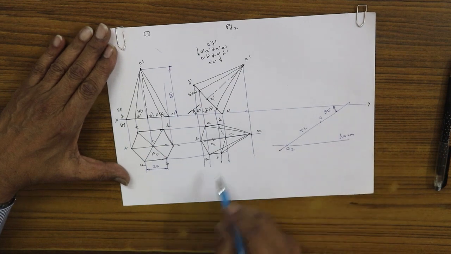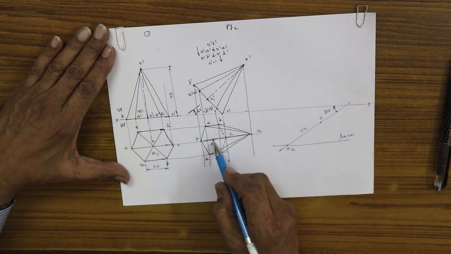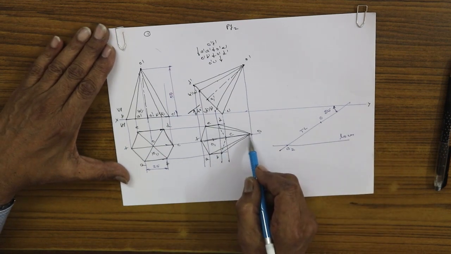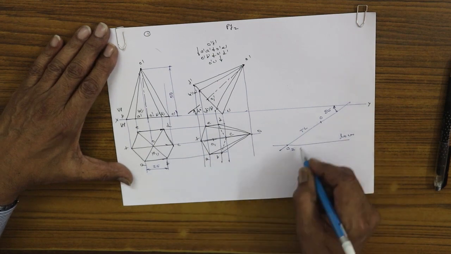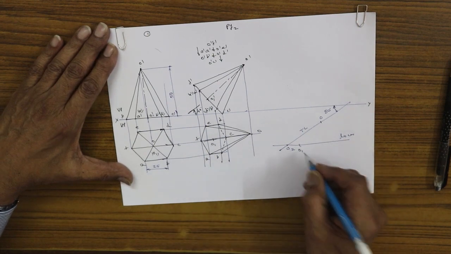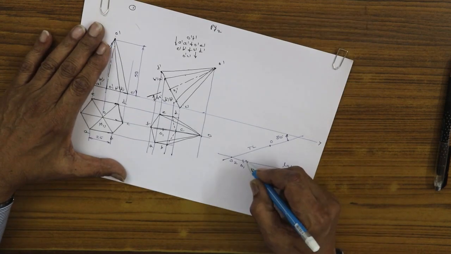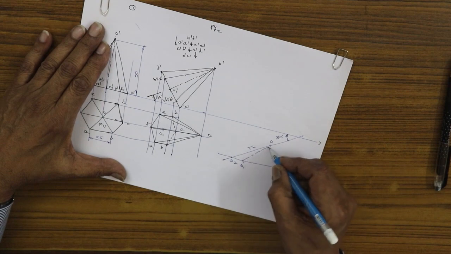This is the point O. Measure O1, the apparent length. With O as center, you cut off here and you get O1. That is an axis. This is an axis.